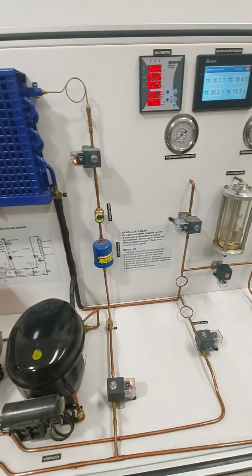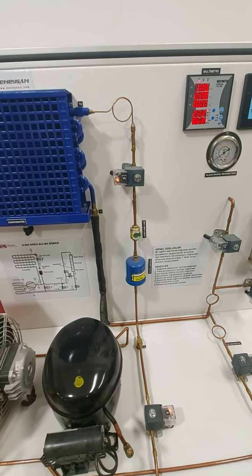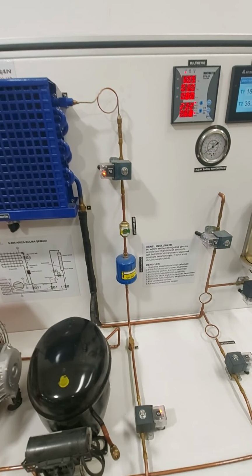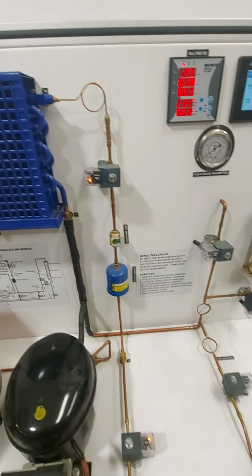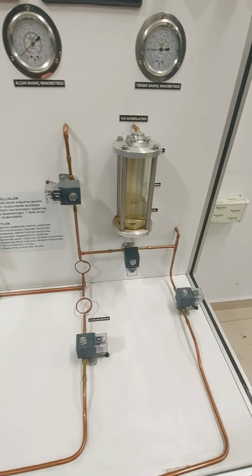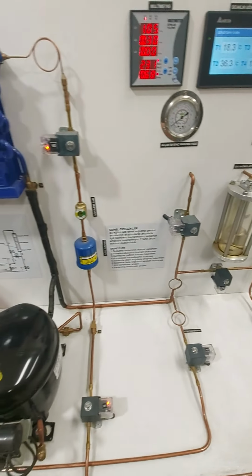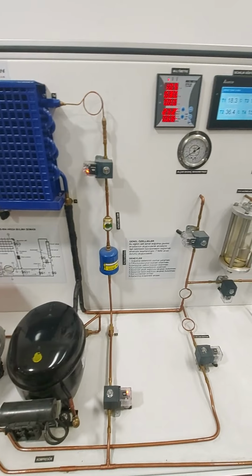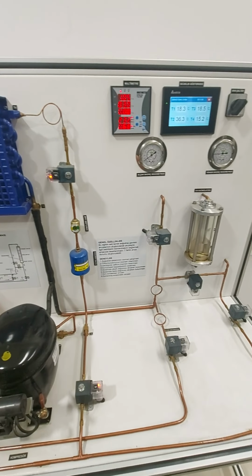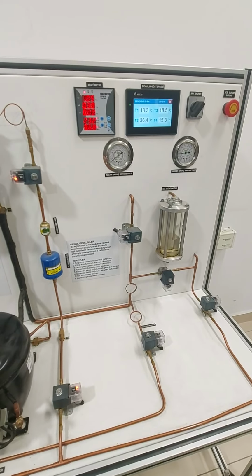As you can see here, in normal condition, only 2 solenoid valves are open, 1 and 2. The other 4 are closed. I will send temperature and pressure and electrical values by email.